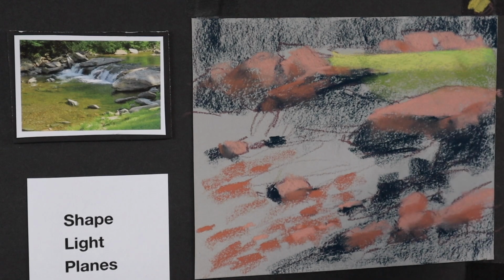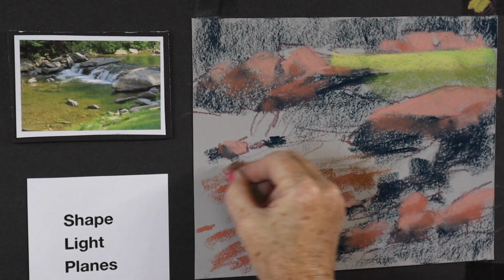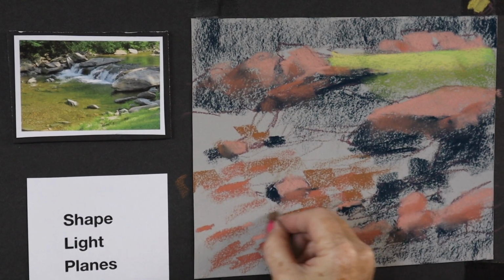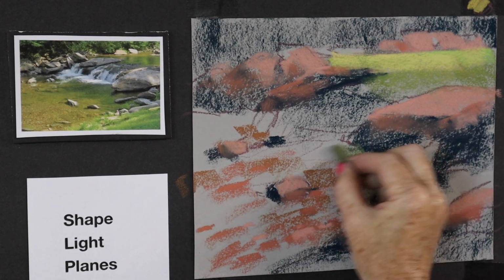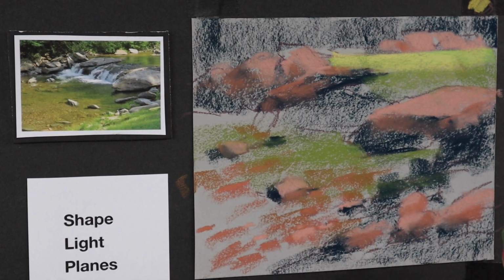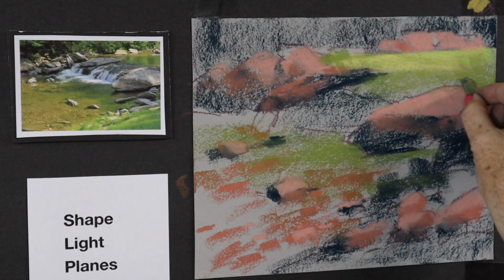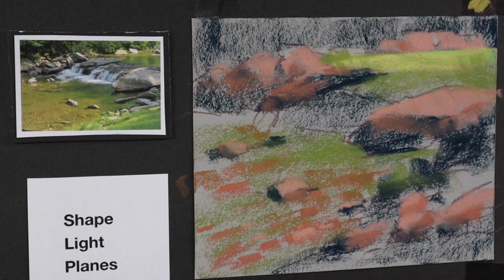I had a really good question from someone today. They wanted to know how come on some of my demos I go right to the hard pastels and sometimes I go right to the soft pastels. Is there any real rule about when you should switch over between hard and soft? I thought that was a great question, because you could really paint an entire painting with your hard pastels.